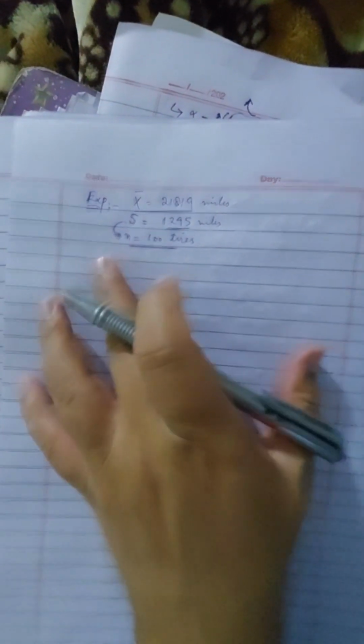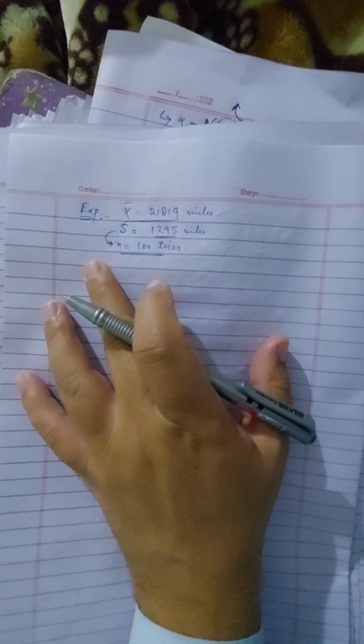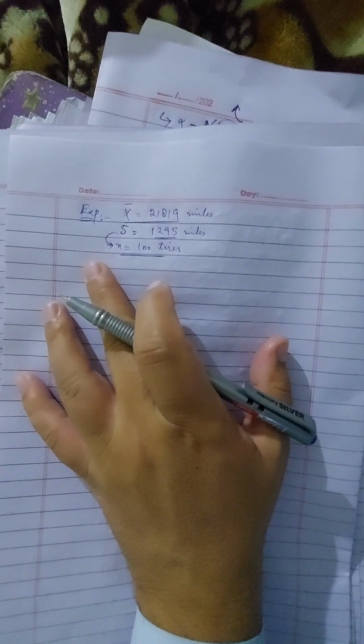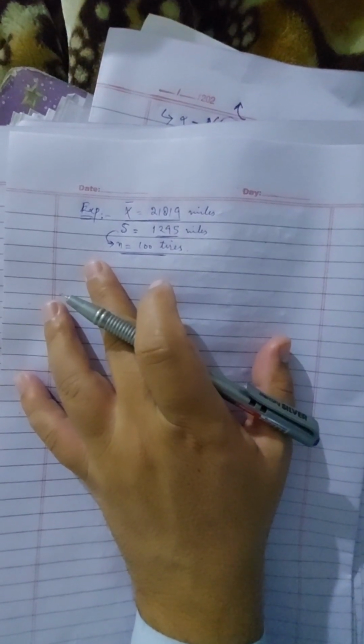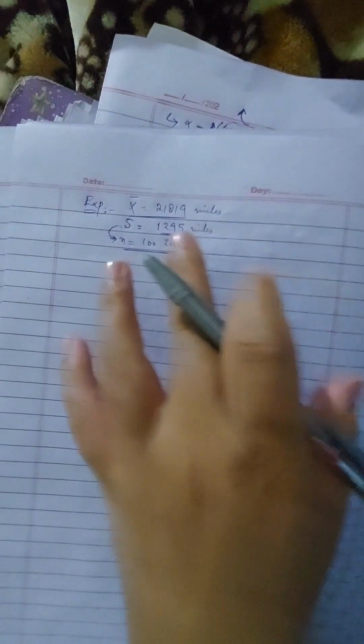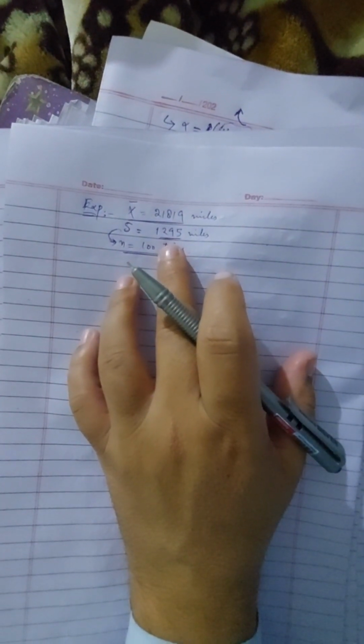For the population, it would actually be given that the population variance or population standard deviation is this. Here it is not given, so it is a sample standard deviation. You must read the statement very keenly to see whether it is the sample standard deviation or the population standard deviation.